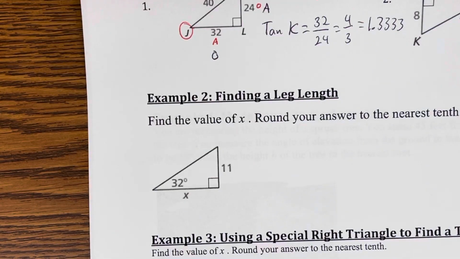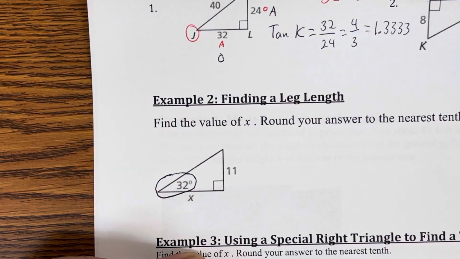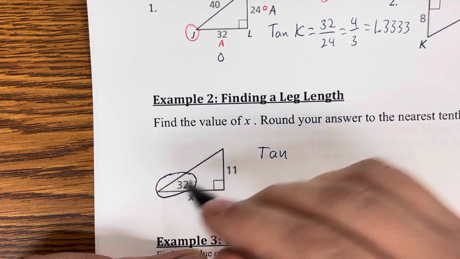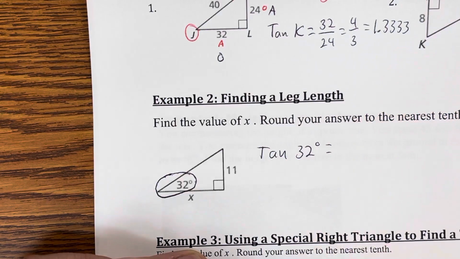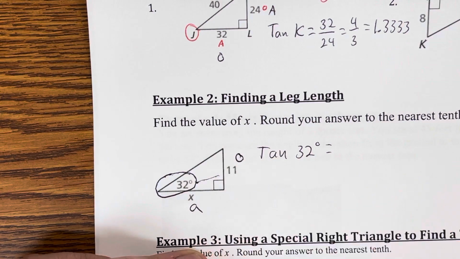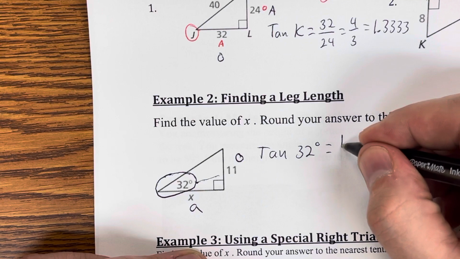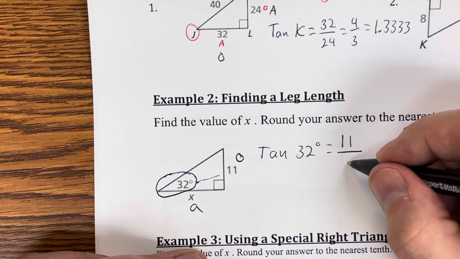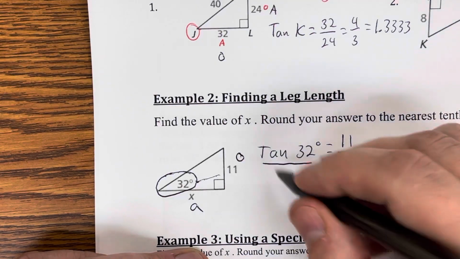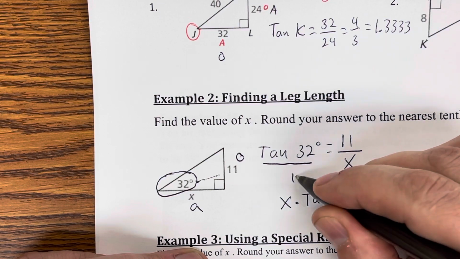So for us to set up our equation, our reference angle, the one that we know, we are going to use the 32 since that was given to us. So I'm going to circle that. From the 32, the tangent of the angle's 32, is equal to opposite over x is the adjacent. So I have to use the opposite and the adjacent. Opposite goes on top. So that's 11 over the adjacent, which is x. Now I put it over 1 and I can cross multiply to solve. So x times the tangent, 32 degrees, is equal to 1 times 11.